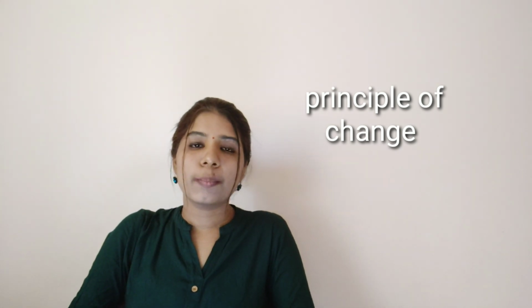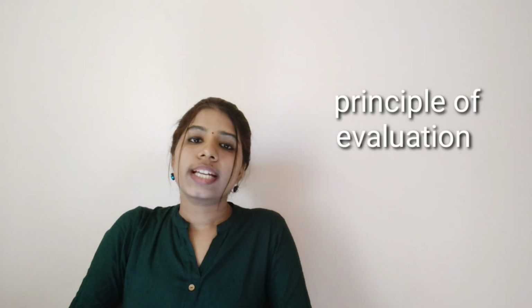The process of change is, as we all know, continuous in the community as well as in the agency. And 17th one is the principle of evaluation. Continuous evaluation of process and program is very important for the fulfillment of the objectives of the agency. If we are not making continuous evaluation of processes and programs, it is very difficult to fulfill our objectives.